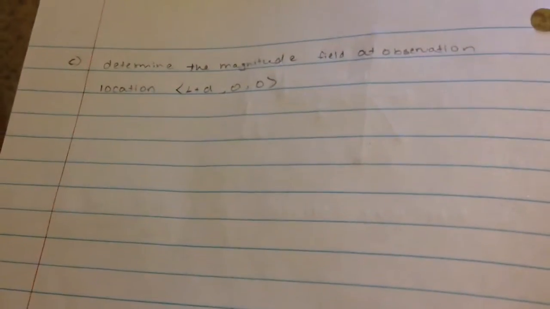One is to determine the direction of the magnetic field. The second is to set up the formula for the magnetic field, so basically in this case, it will be the integral. And finally, it asks us to determine the magnetic field at the observation location, L plus D, 0, and 0.